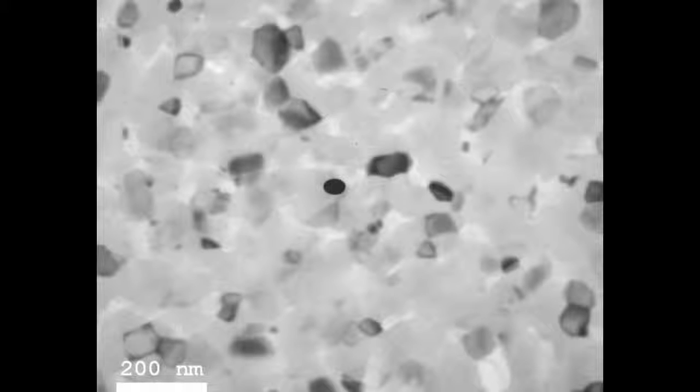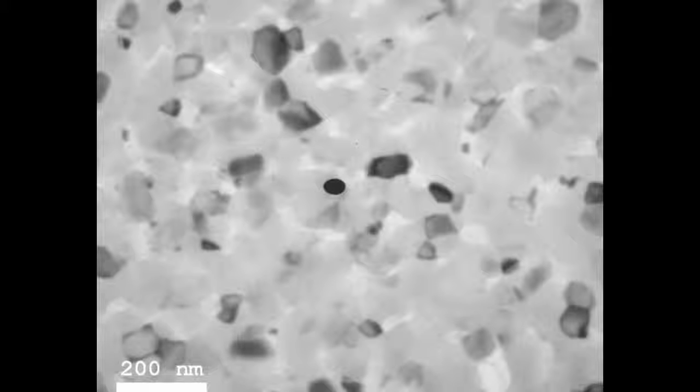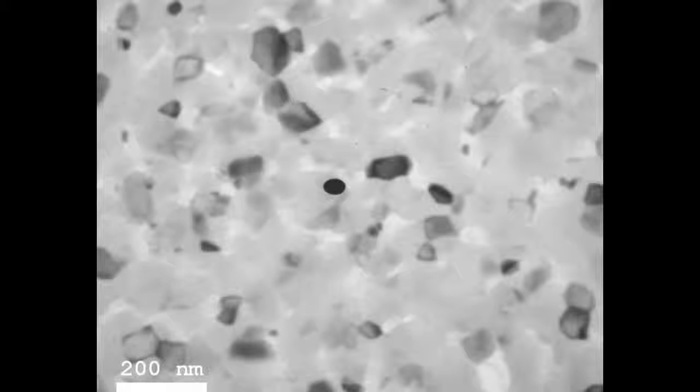As I told you, the objective aperture in the back focal plane can be used to cancel out the deflected electrons in the sample. And that's what I've done here. All the electrons that have been deflected due to this Bragg criteria have been cancelled out by the aperture. And that's why some regions have become black. And that's what makes us able to see some of the grains.